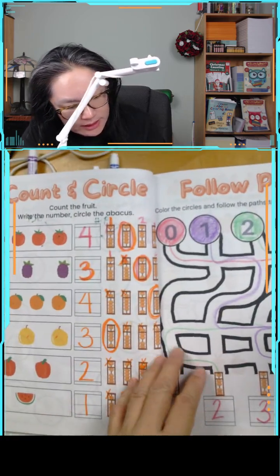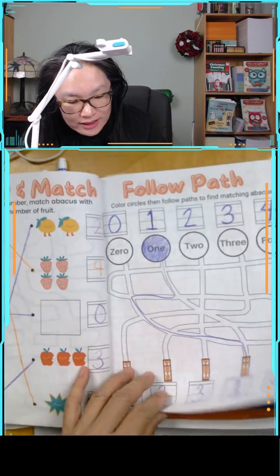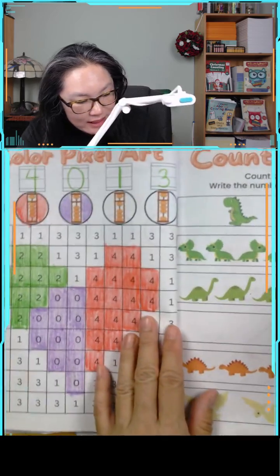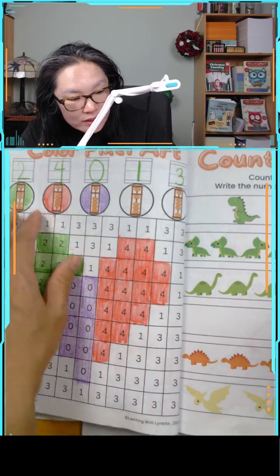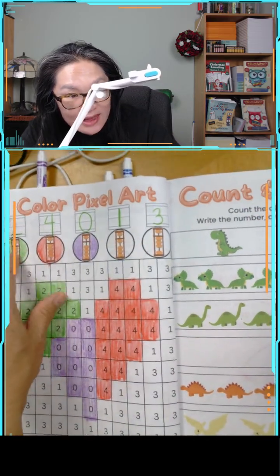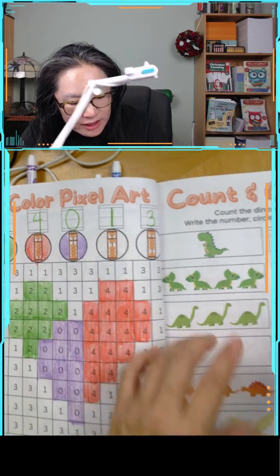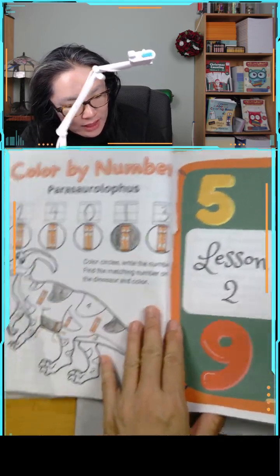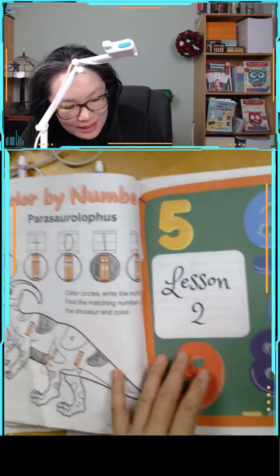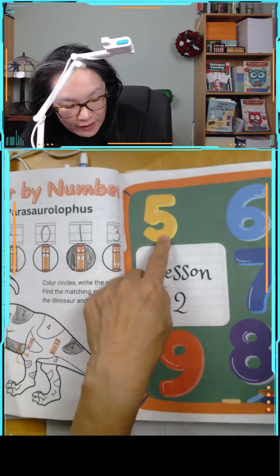And then here is a 1-to-1, right? And these are just activities. There's pixel art, and the pixel art again is just to get them to understand what the 4 looks like, what the 0 looks like, right? Then here is the abacus, and they can color in whatever color they want, because I wanted to give them the freedom of coloring whatever they want. And then we have color by number, and then the next lesson is lesson 5 to 9.